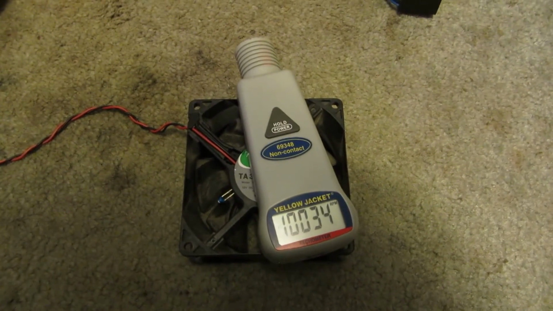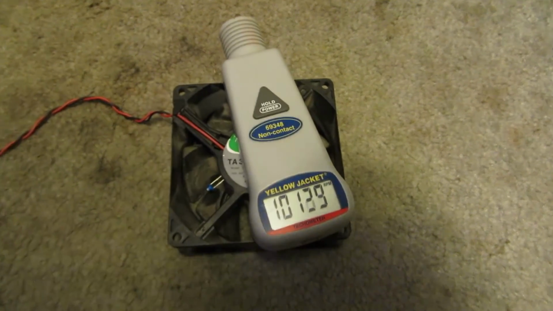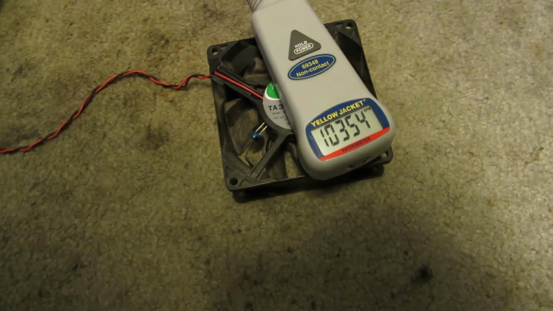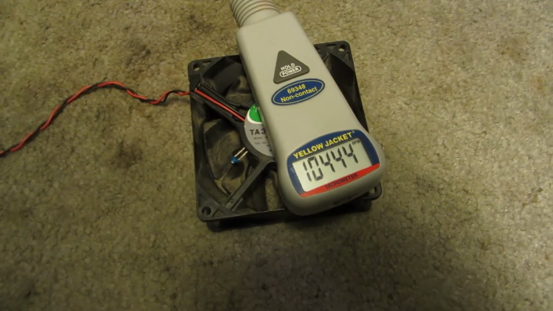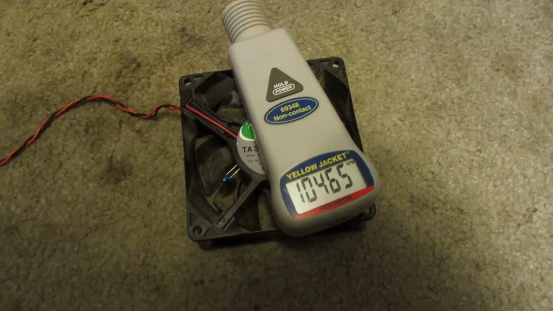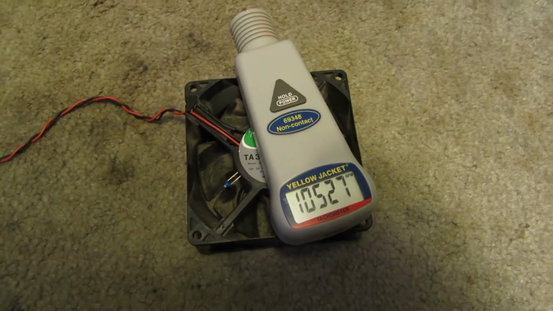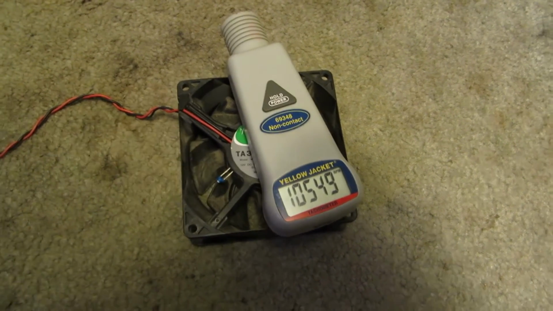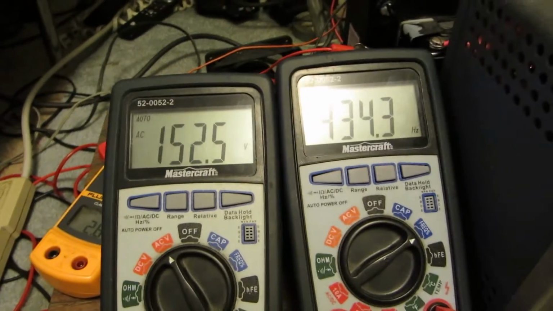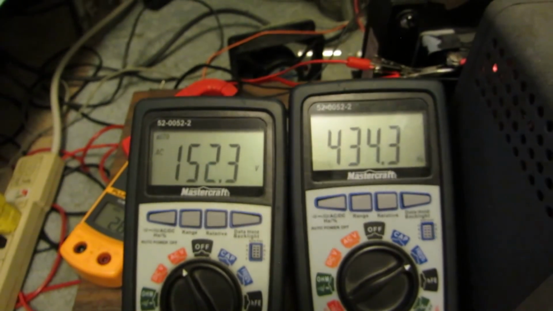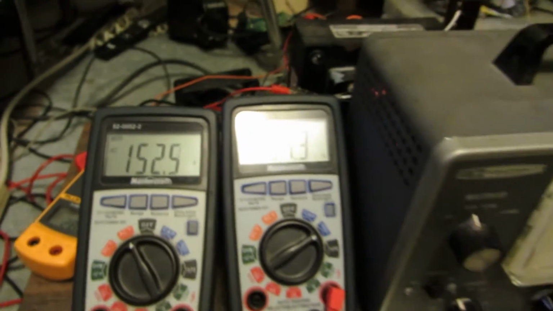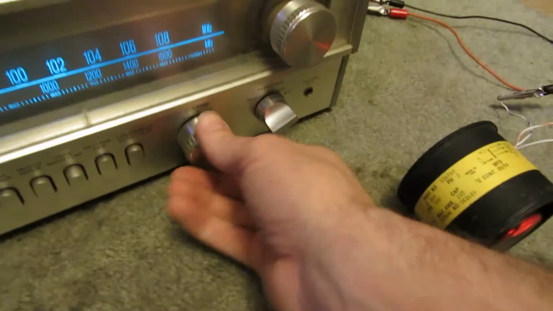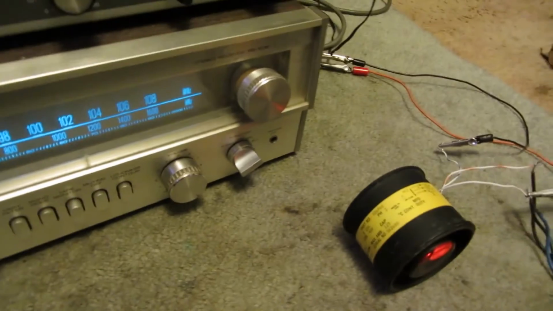That's 114 volts, 10,000 RPM. So that's as high as I can get it. 152.5 volts, 434.3 hertz. I've maxed out the amplifier. I can't give it any more than that.